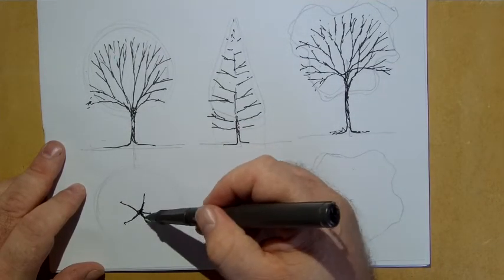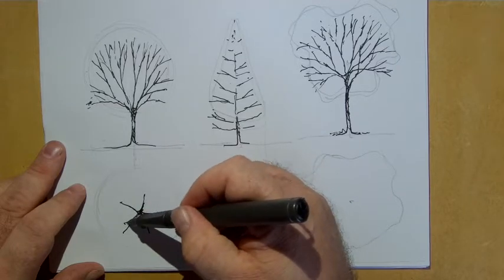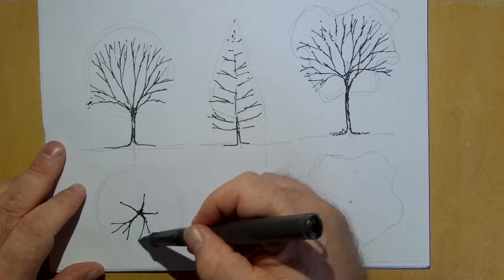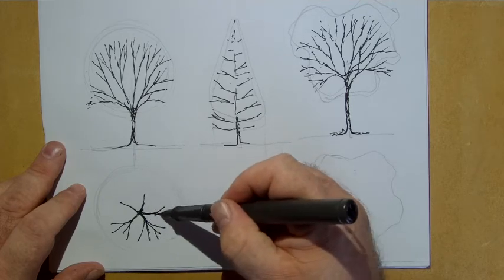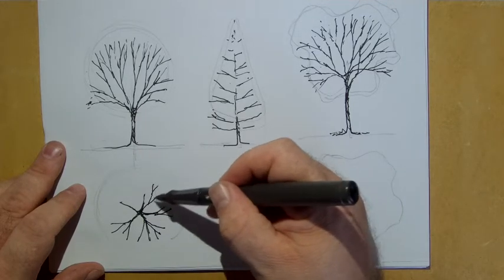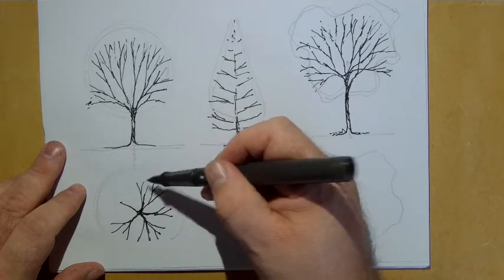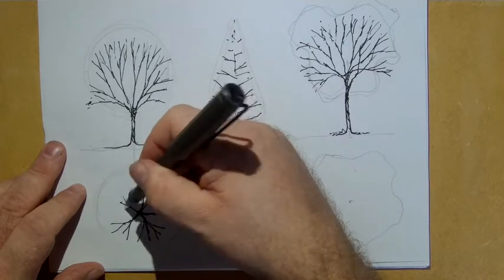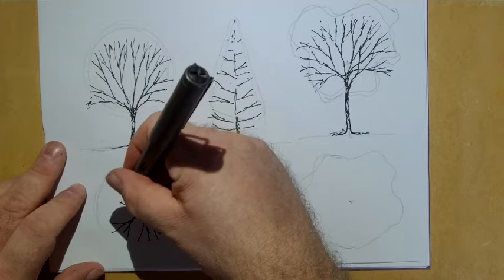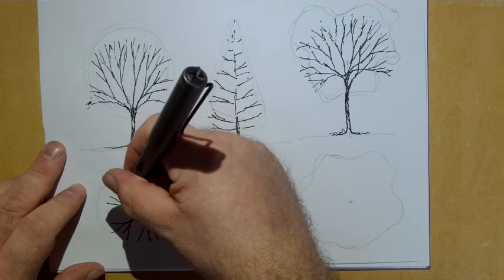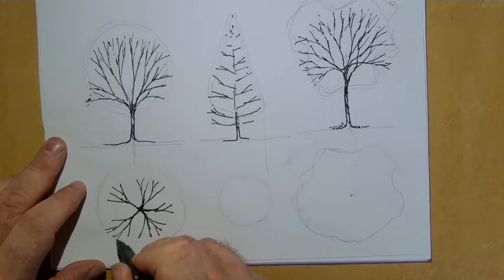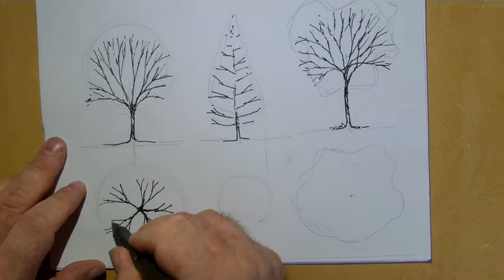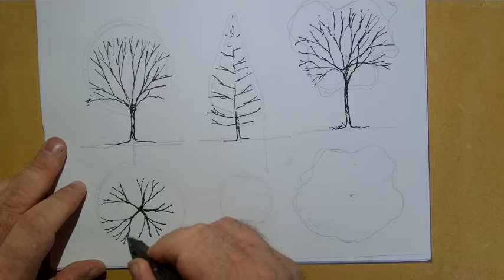Primary, secondary, tertiary. Tertiary branches, we can take them all the way to the outward diameter.